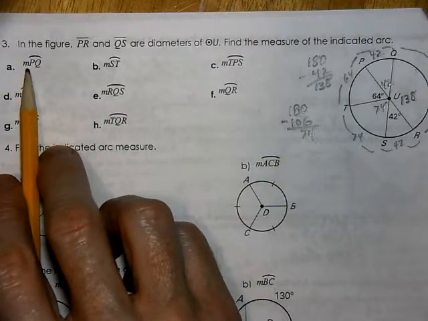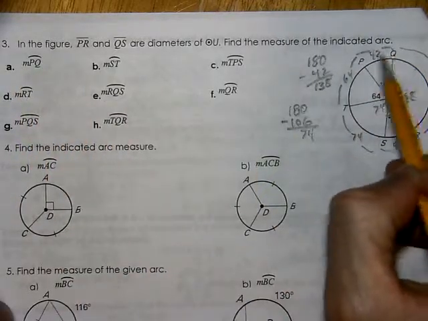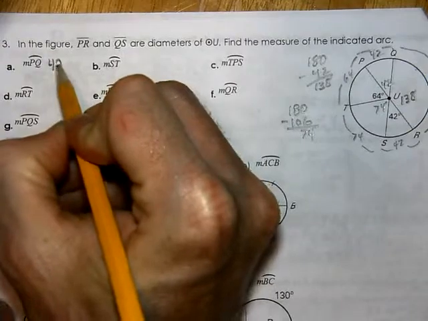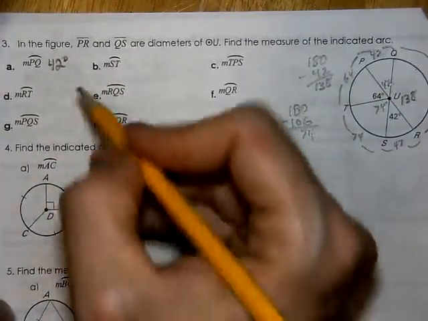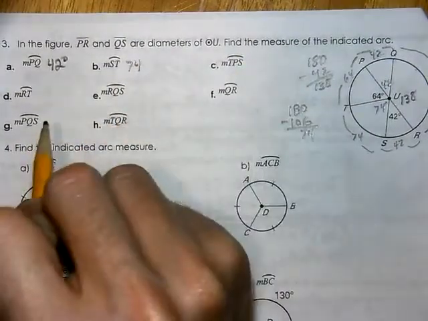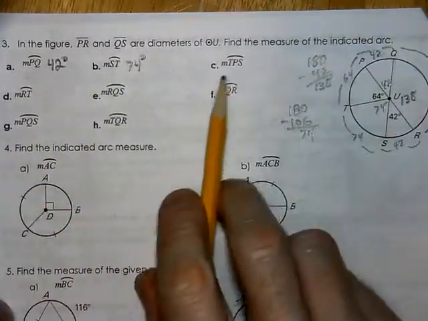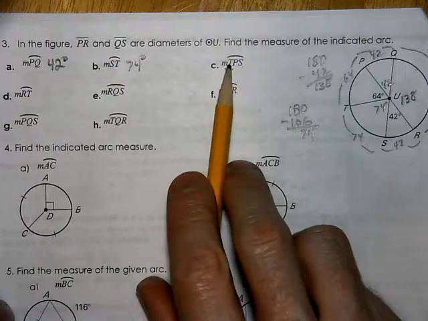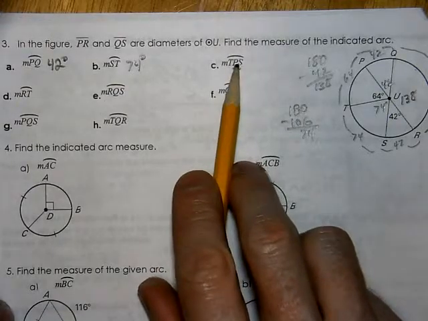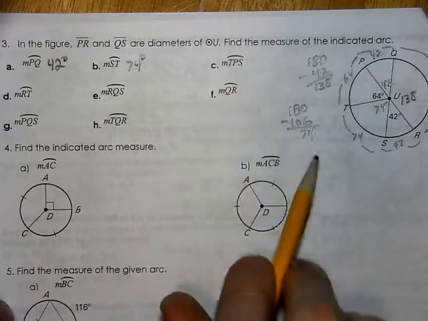So the measure of PQ, 42 degrees. ST, 74. TPS, typically that means if it's 3 letters that it's over 180 degrees.